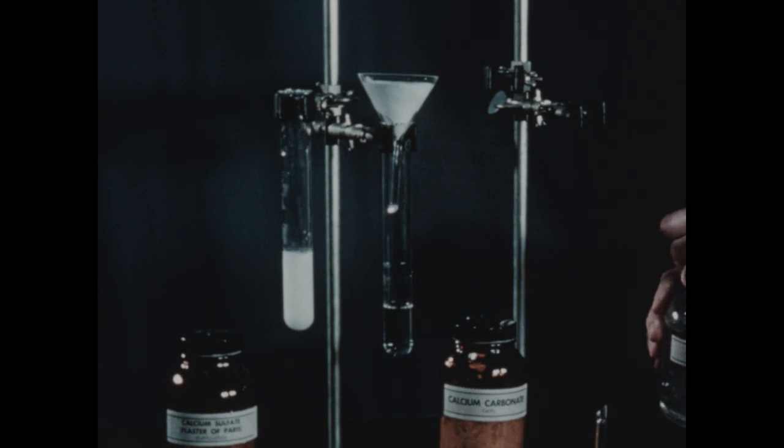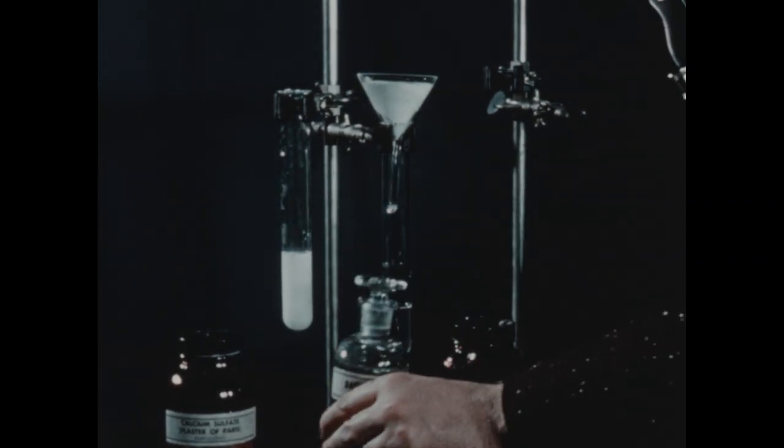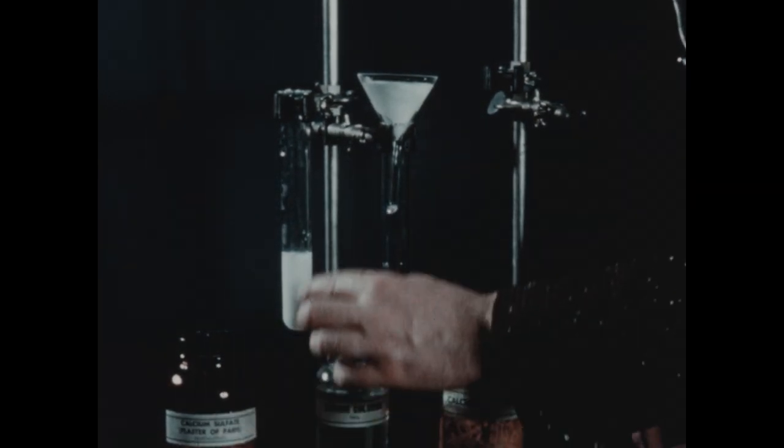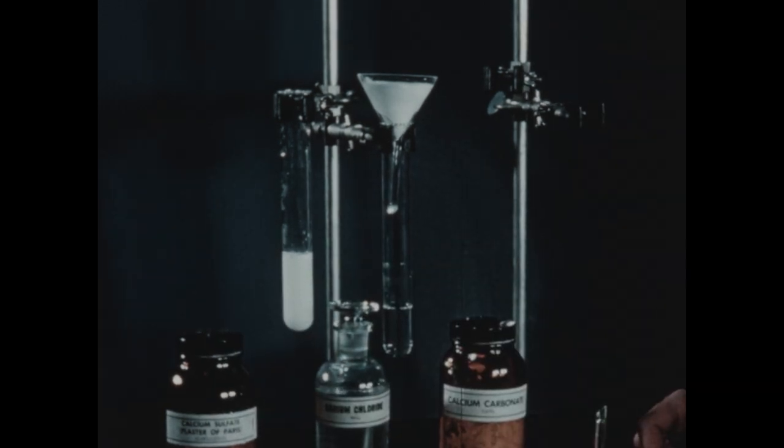And the immediate formation of this white precipitate with barium chloride confirms our suspicion that a significant amount of calcium sulfate did go into solution when we stirred the calcium sulfate with water.